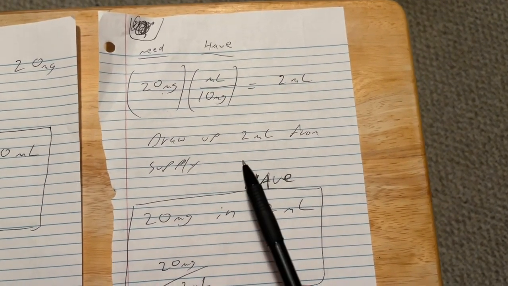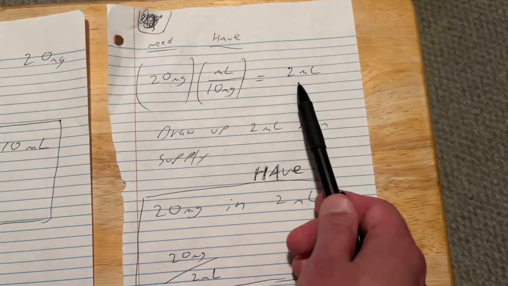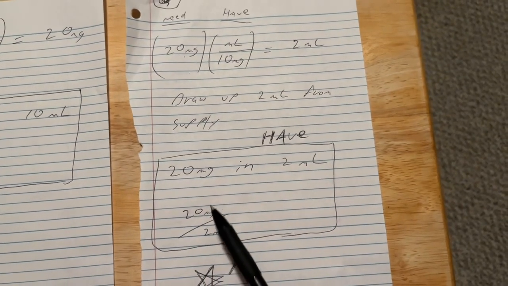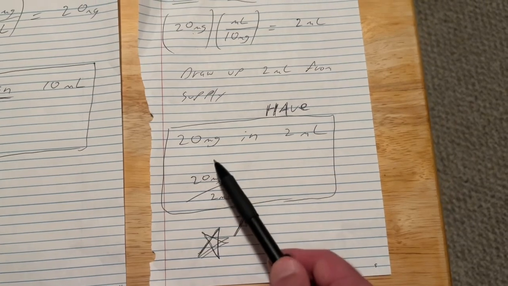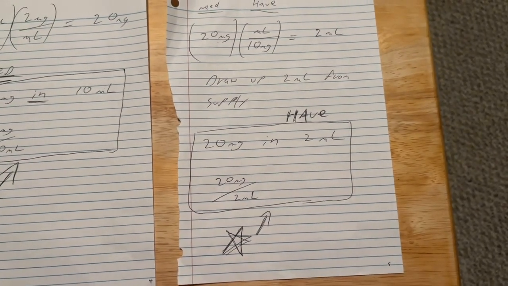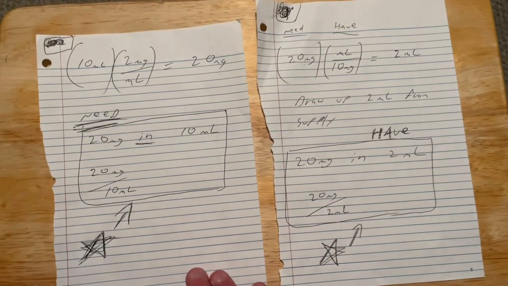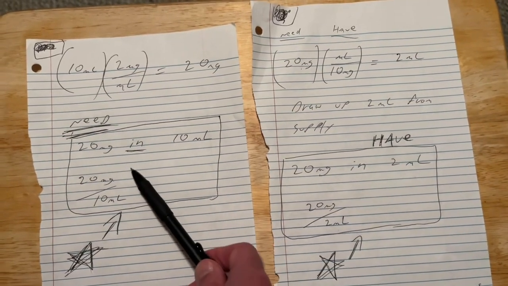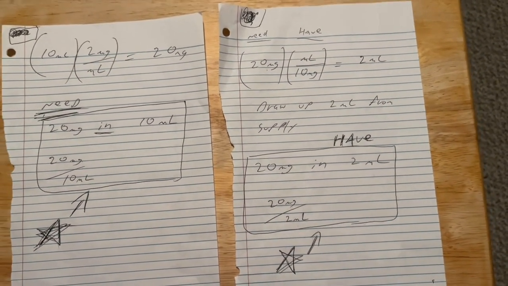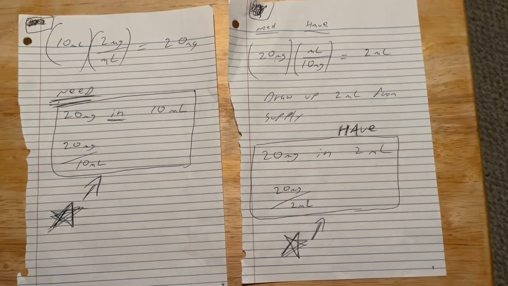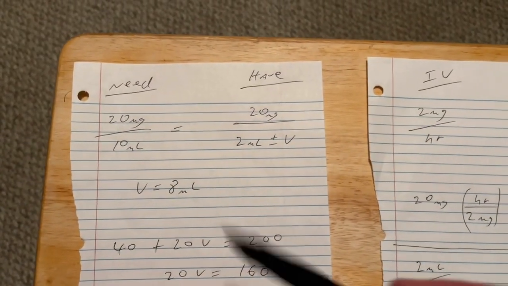Now we'll have our 20 milligrams and it'll be in 2 milliliters right there. 20 milligrams and 2 mLs. This is what we have. Draw a box around it and star it, because what I'm going to do is take what I need and compare that to what I have with an equation and just use some basic algebra. These are the numbers that I starred.